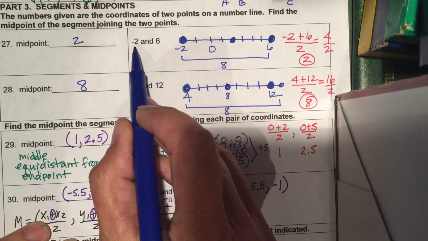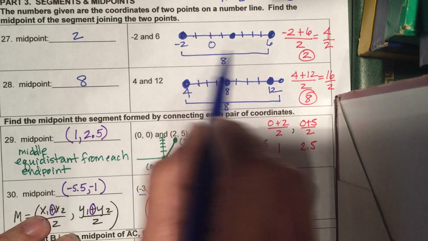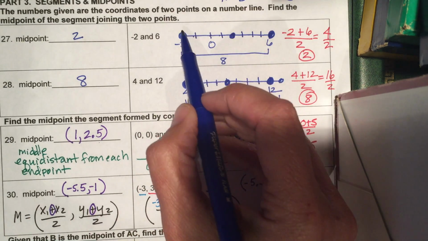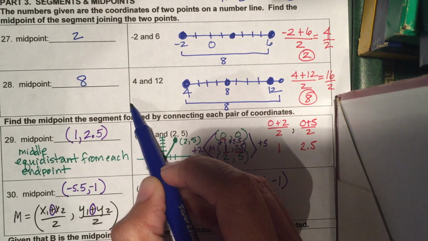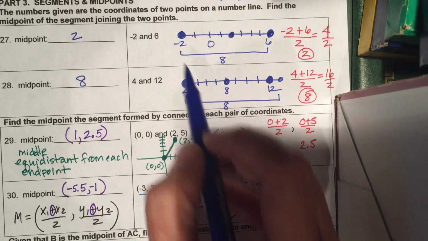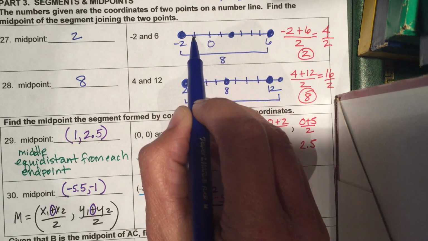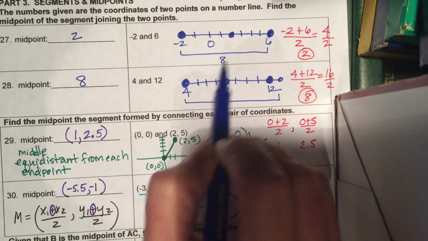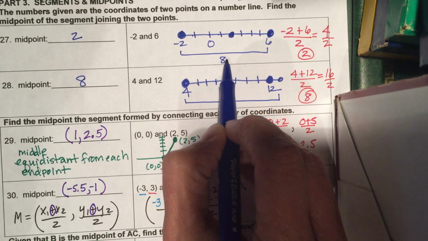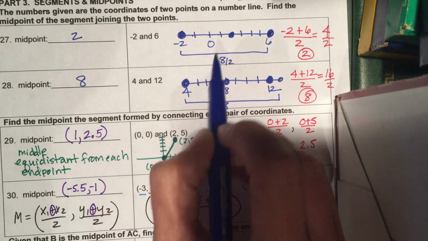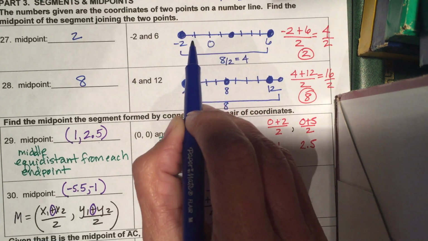For the first one here, you have -2 and 6. There are two ways you can find the midpoint on the number line. This is one-dimensional midpoint. The first way is I can count. I can plot the -2 and the 6, just like I did for number 28, the 4 and the 12, and count how far apart they are. From -2 to 6 is 1, 2, 3, 4, 5, 6, 7, 8 units. If I'm looking to go exactly in the middle, I would cut that 8 in half. So I'm looking to go 4 units from 6 or 4 units from -2.